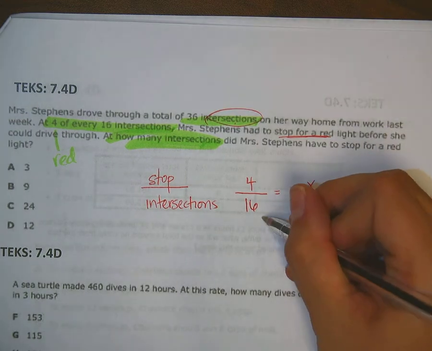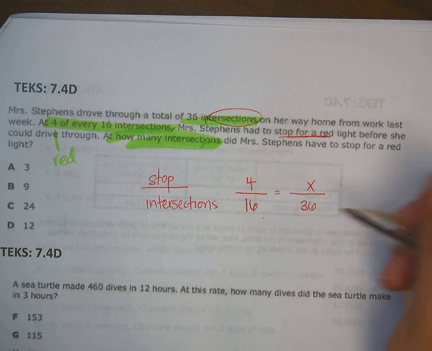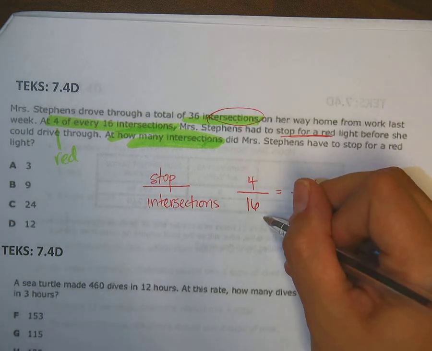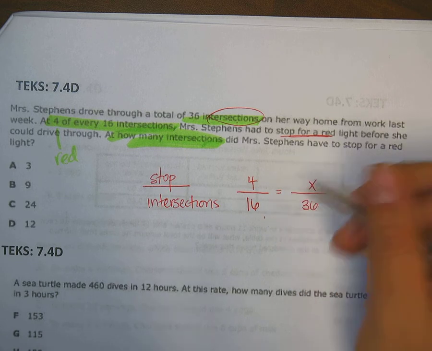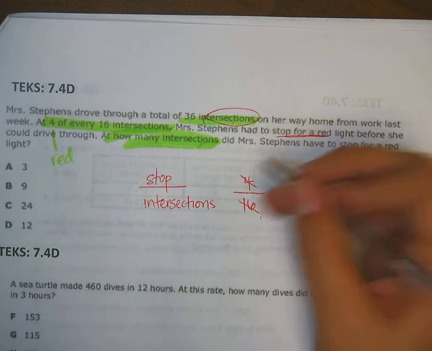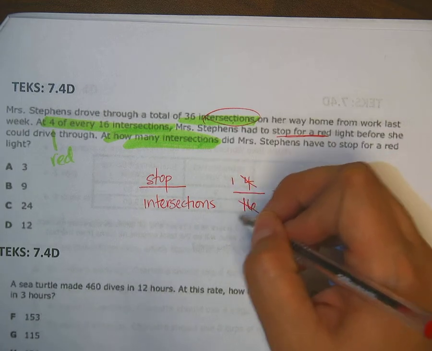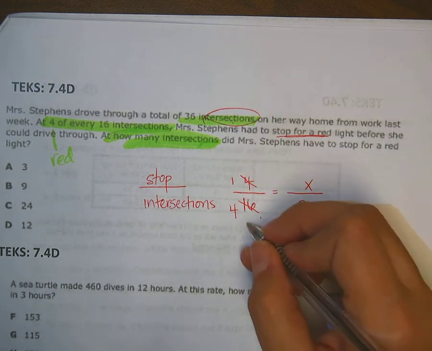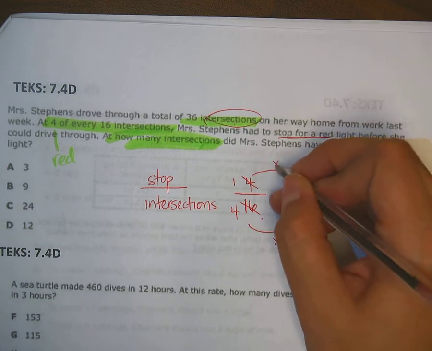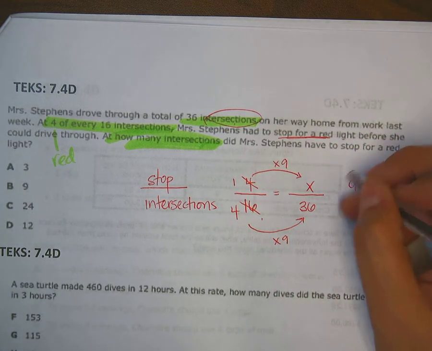I can see that this is 16 and 36, that's times 2. No, that's not. So let's simplify. 4 goes, oh yeah, 4 goes in 4 one time, 4 goes into 16 4 times. Oh, that's better. Okay, now that's times 9, and that's times 9. So my answer is 1 times 9, 9.